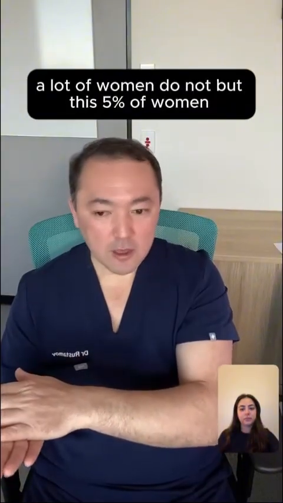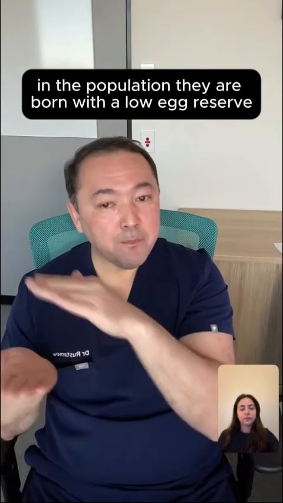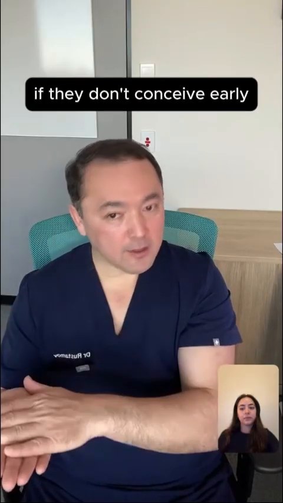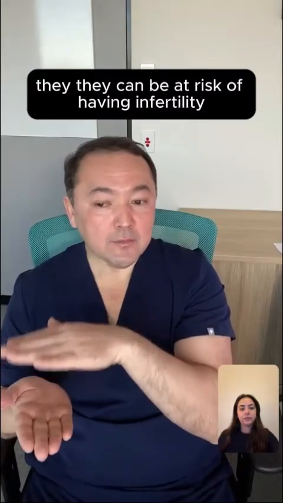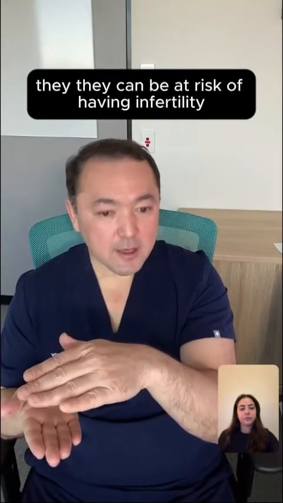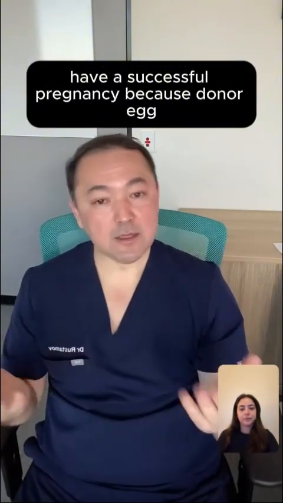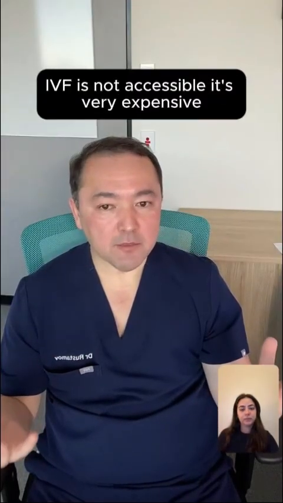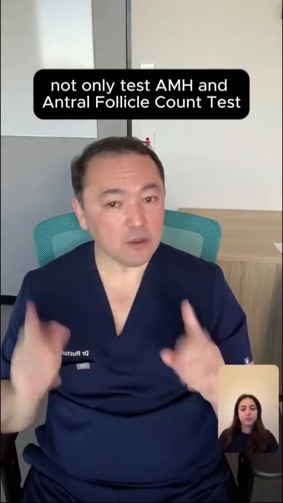A lot of women do not, but this 5% of women in the population are born with a low egg reserve. If they don't conceive early, to complete their family early, they can be at risk of having infertility, and then they may need a donor egg IVF, or some of them may not even have a successful pregnancy, because donor egg IVF is not accessible. It's very expensive, very complex. It's not simple. So yeah, the AMH test is one of the tests, not the only test.